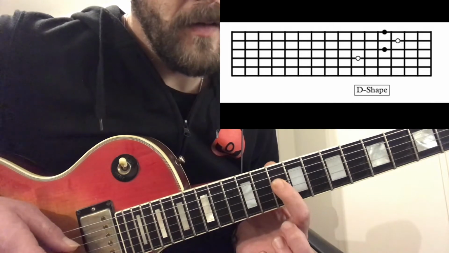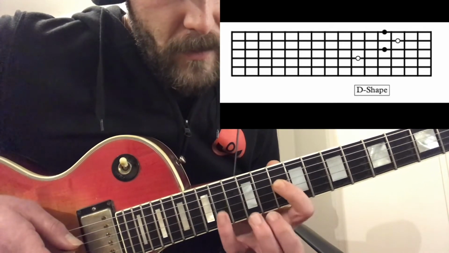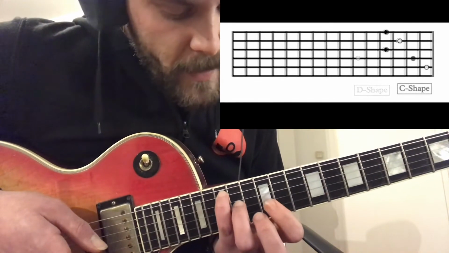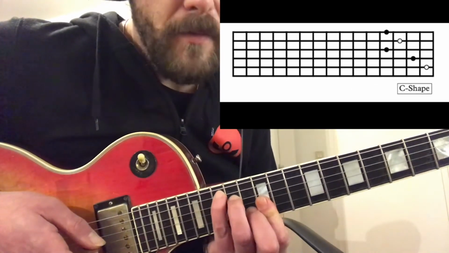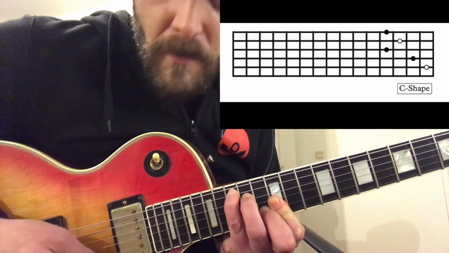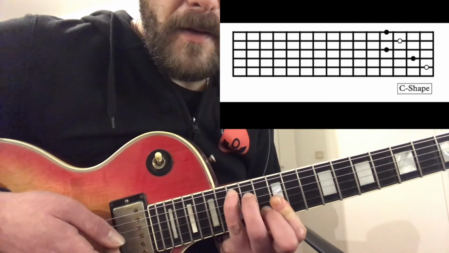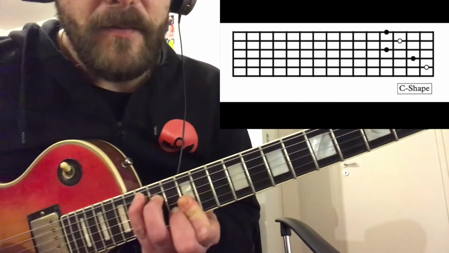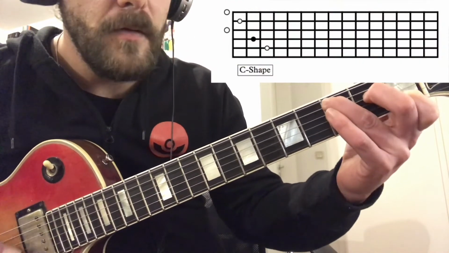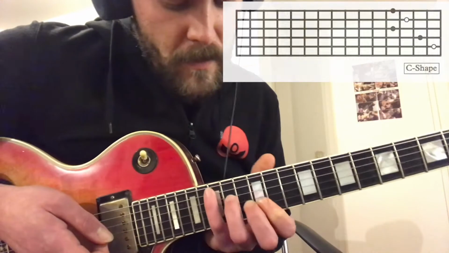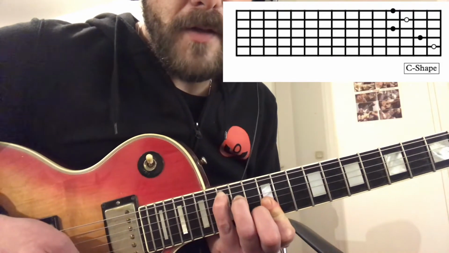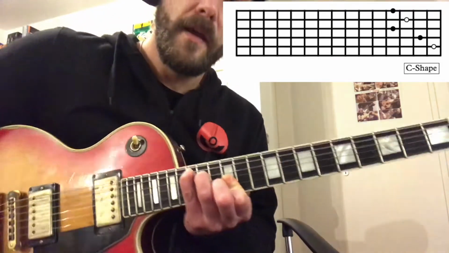I move it from here to here, and now I can play again a C major shape, like I did in the beginning. Let me show you. This is the same C major chord in a C shape.